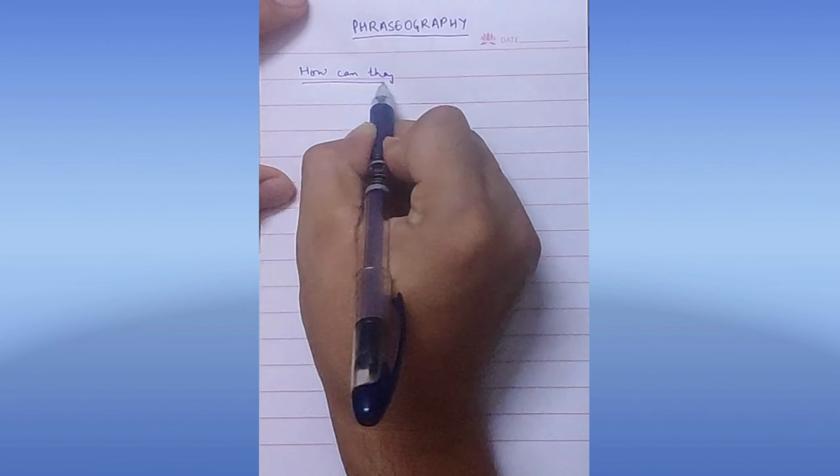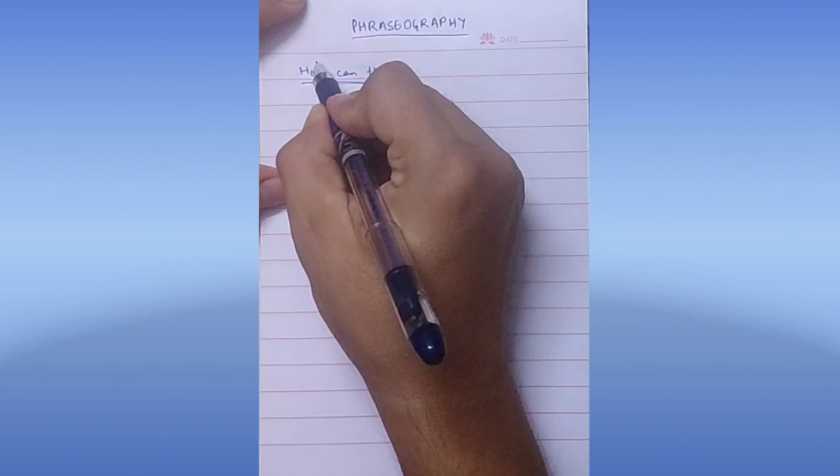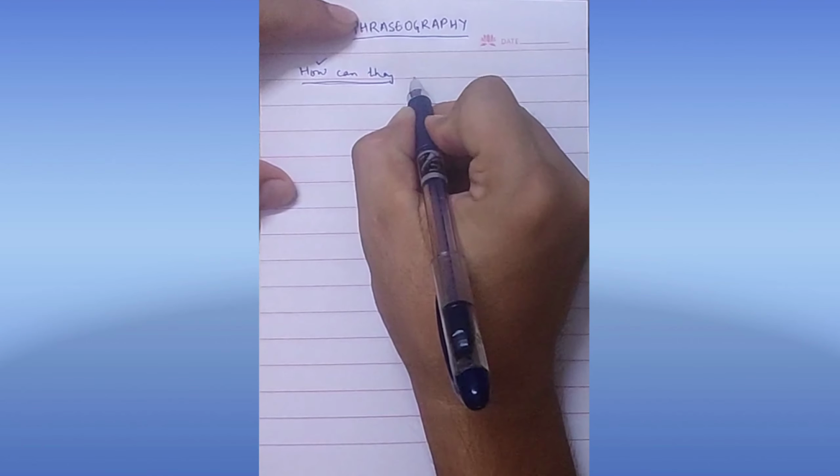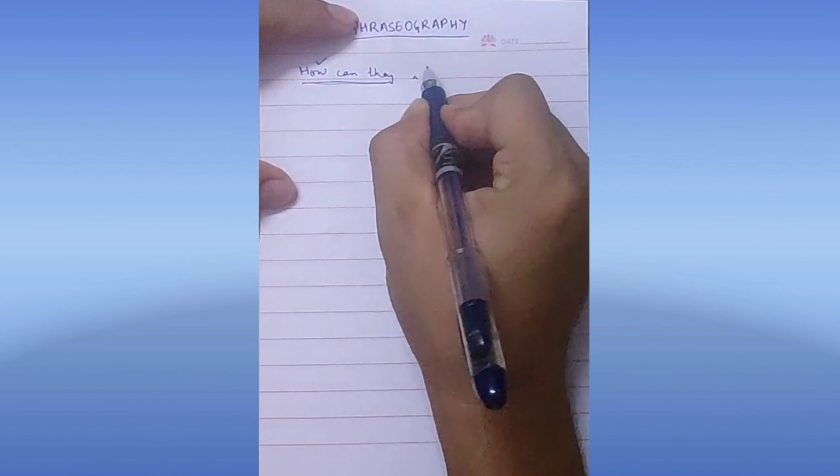For example, if we were to write "how can they", in order to join this phrase, the position of this phrase will be based on the position of "how". "How" is on the line, "can" is above the line, "they" is on the line. So to write this phrase we should write like this: how can they.